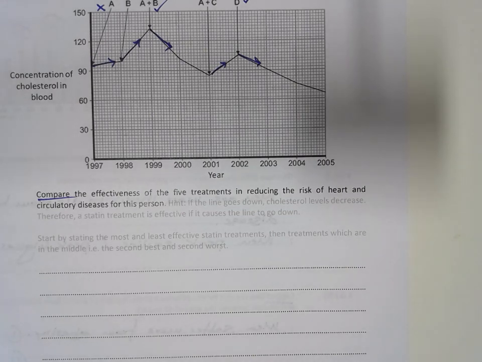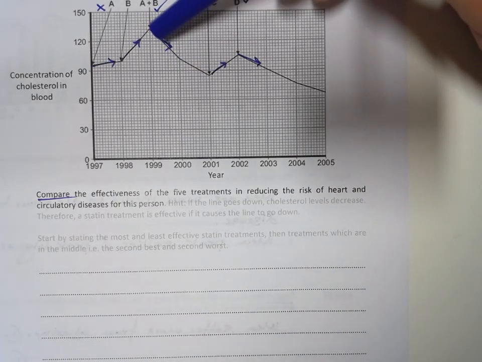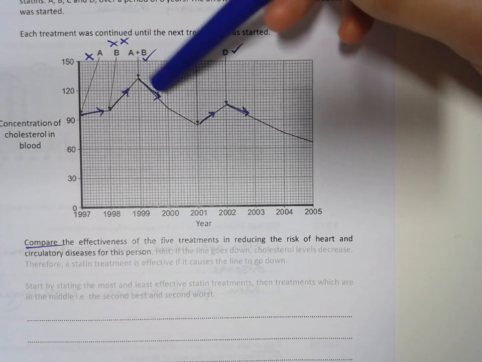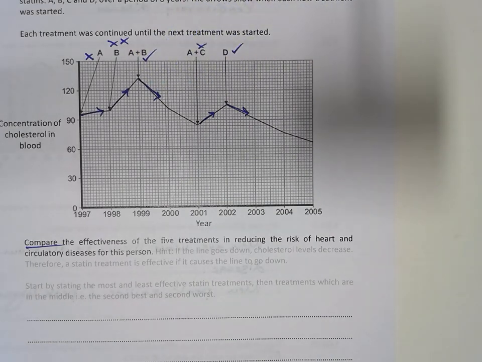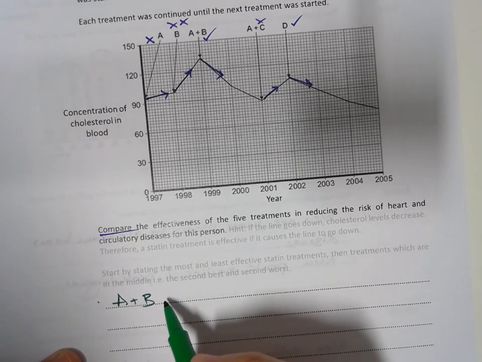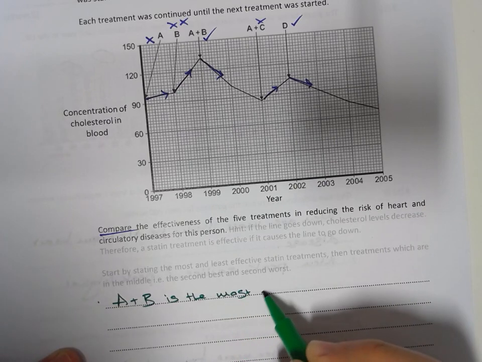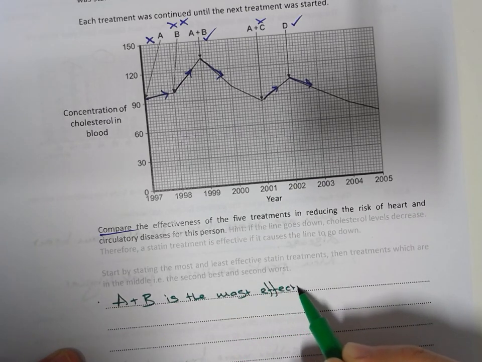So we would say here that the steepest line going down is A and B. So A and B together are the most effective treatment. You get a mark for saying that. A plus B is the most effective. Very good.